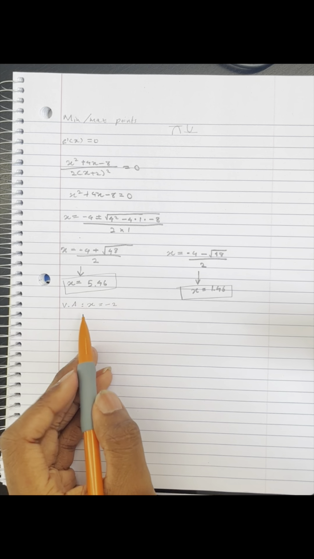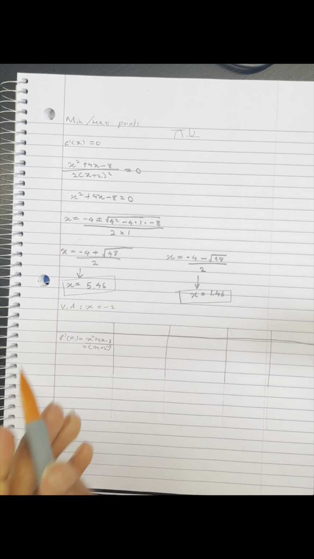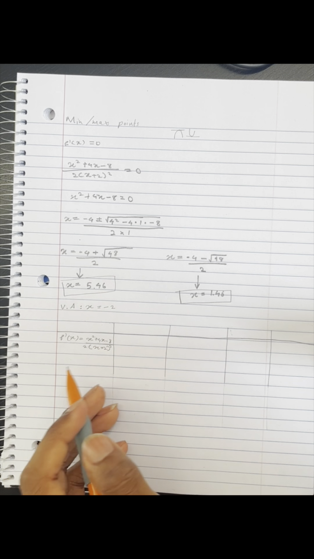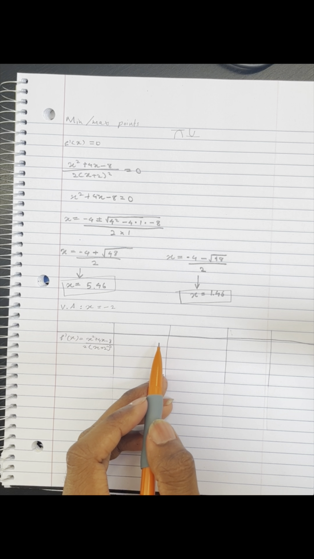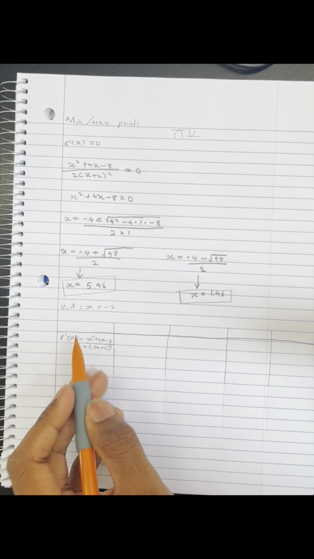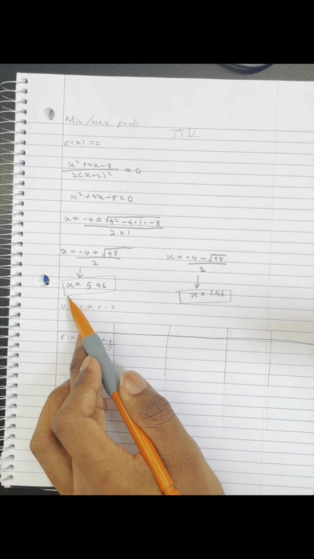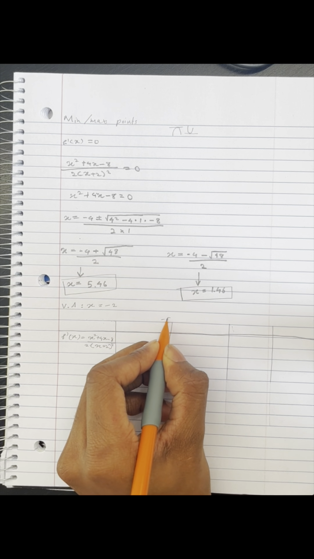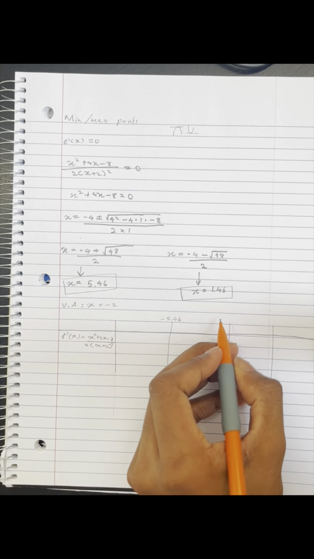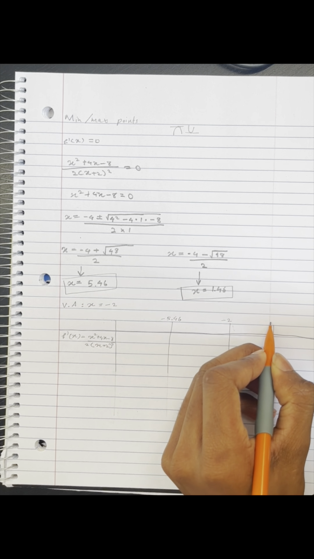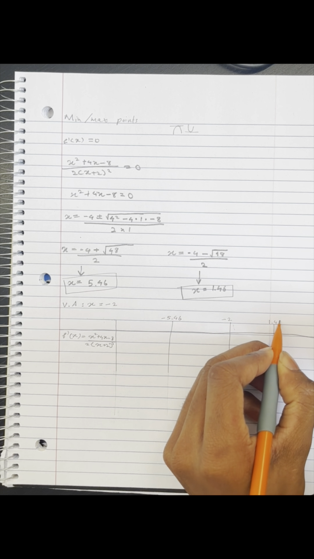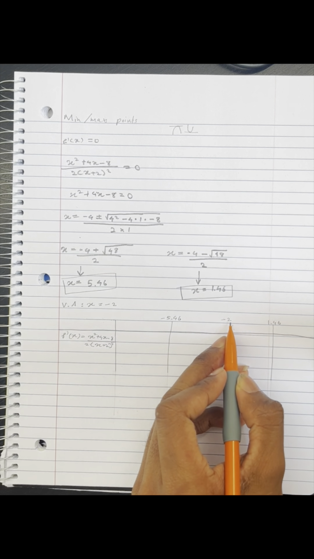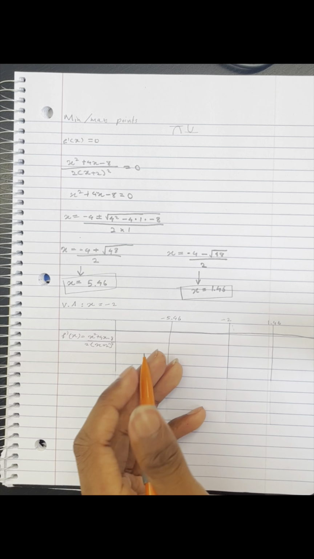So we're going to do that using an interval table. So let's find in which intervals f of x is increasing and decreasing, and all while we could find if these are maximums or minimums. I'll show you how. So we have minus 5.46 here, and then we have negative 2, and we have 1.46. These are special points. These are extreme points, and this is the vertical asymptote.